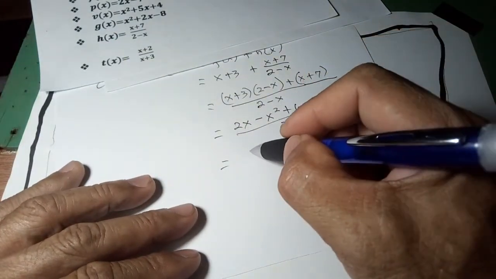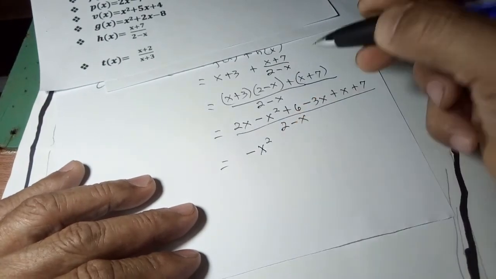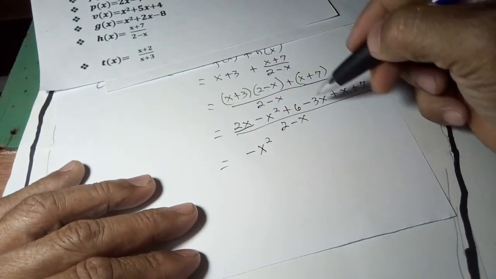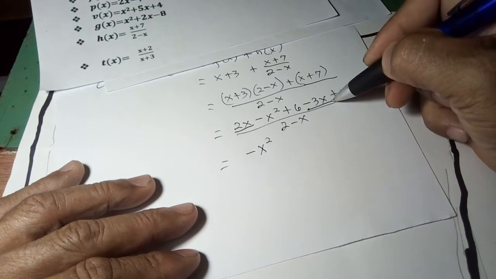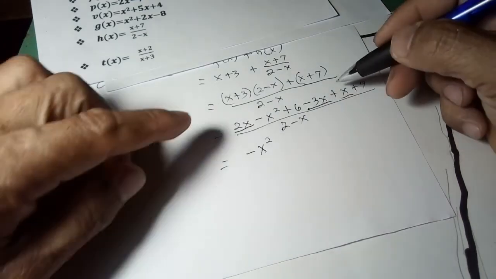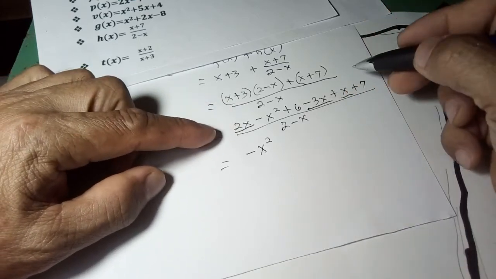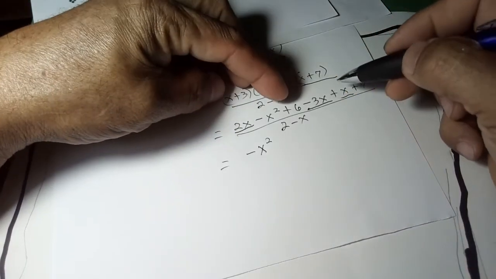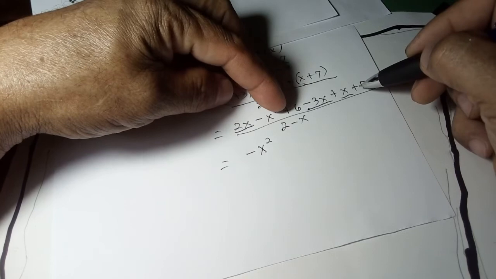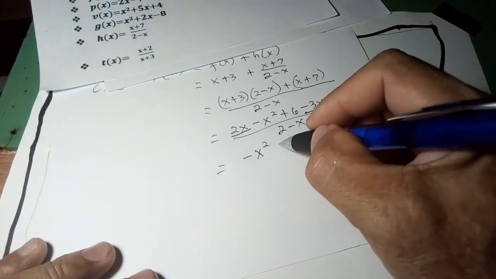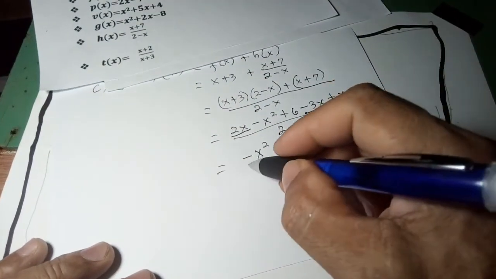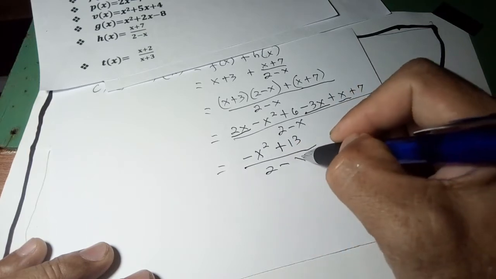So negative x squared, and 2x combined with negative 3x and x, gives 0. Then positive 6 and positive 7 is positive 13 over 2 minus x.